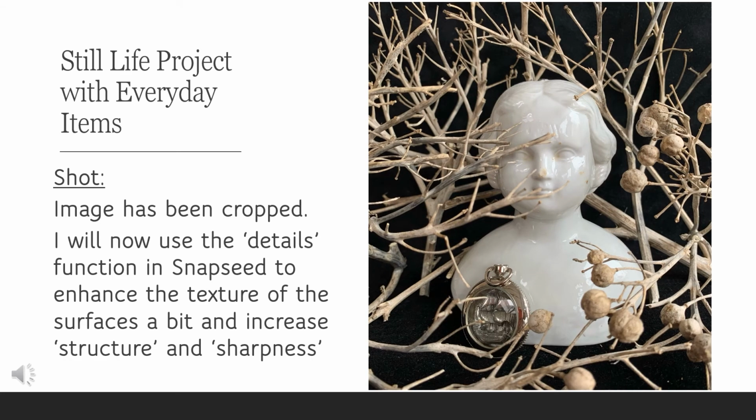Okay, so I have cropped the image and I'm very happy with the distribution of shapes in the image now. What I would like to do though is to enhance the detail a little bit in the image, because I think that the color tones of the objects are a little bit similar. So I think the image would benefit from increasing the structure and sharpness. You find the structure and sharpness adjuster in the details tool in Snapseed.